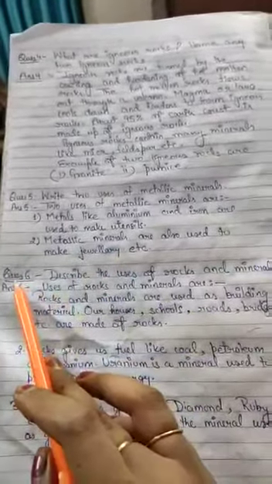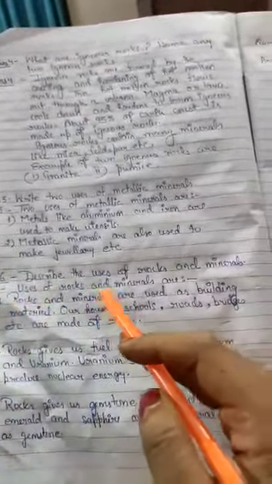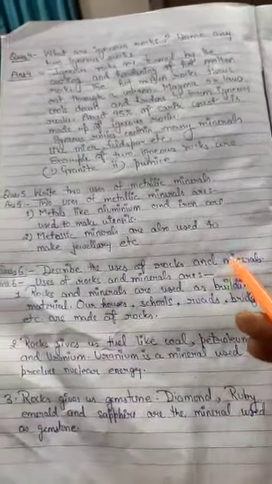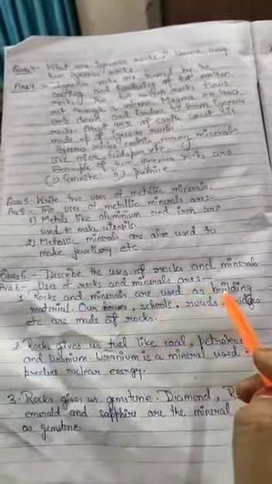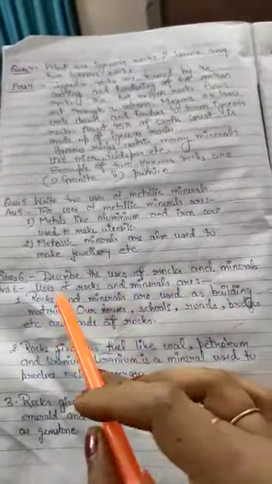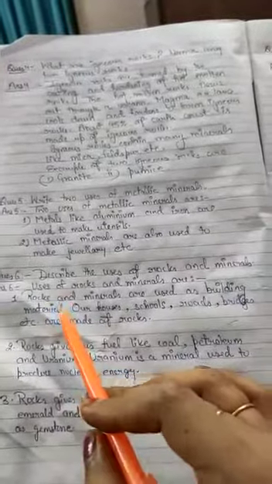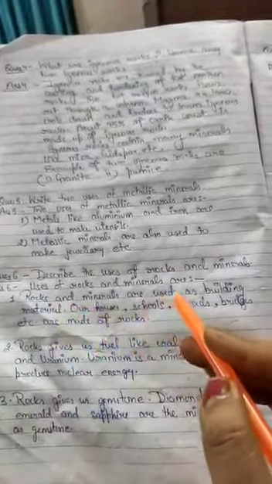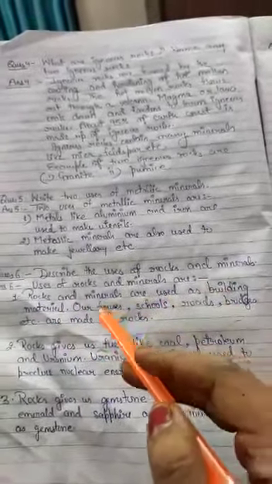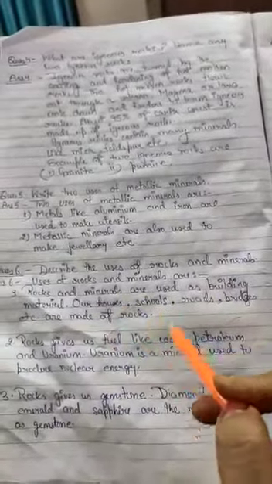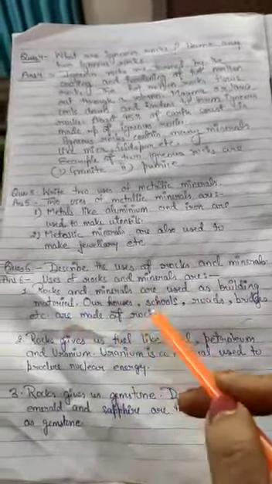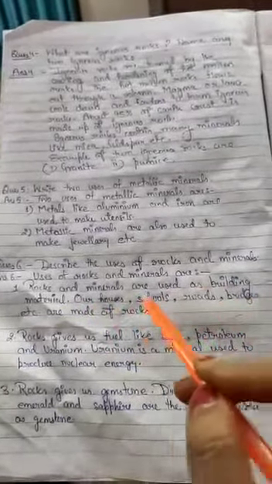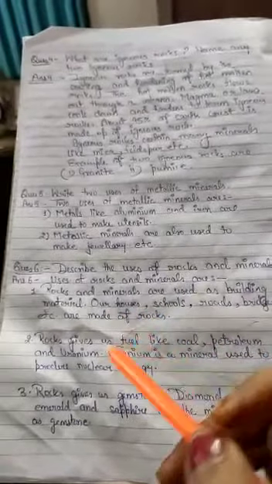Now question number 6. Describe the uses of rocks and minerals. Answer is uses of rocks and minerals are rocks and minerals are used as building material, means it is used as a thing which is used to make buildings. Our houses, schools, roads, bridges, etc. are made up of rocks. So in all these places, we use rocks.